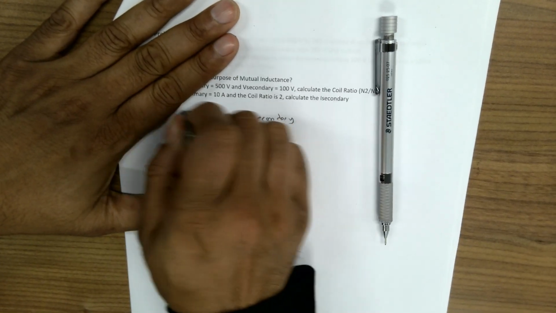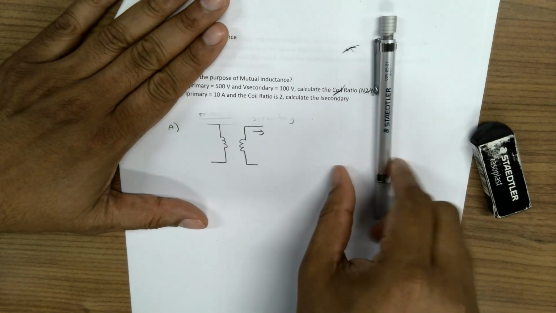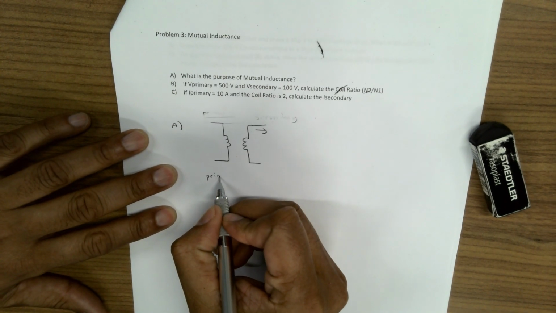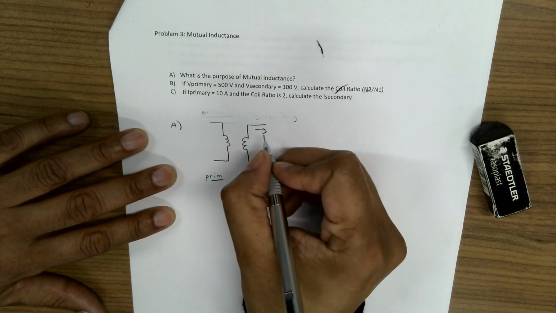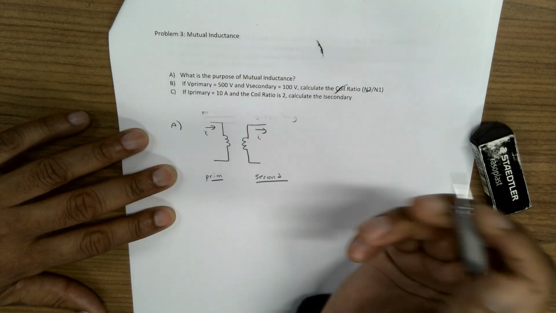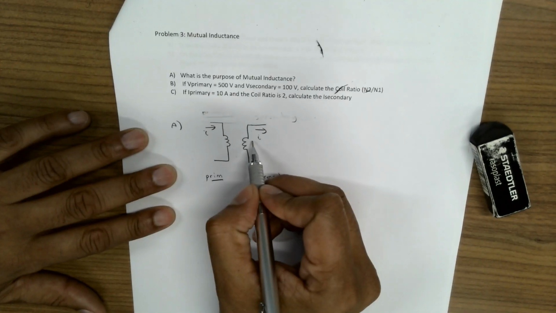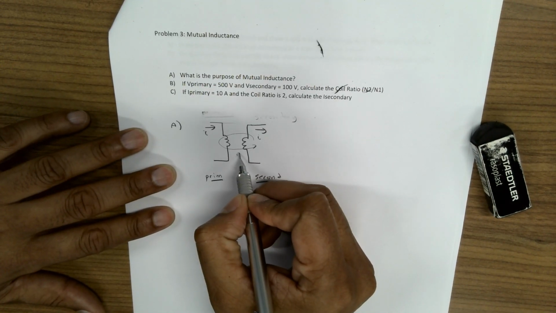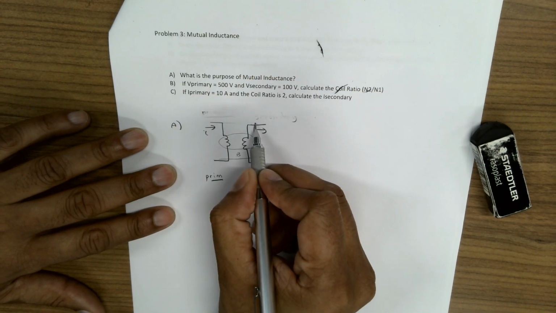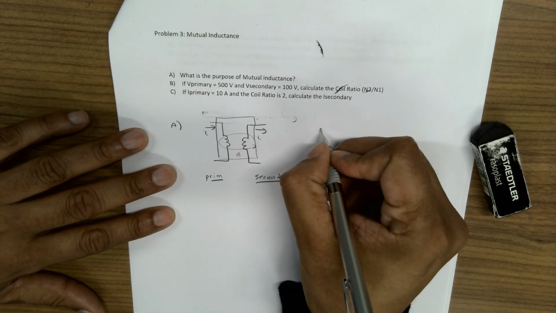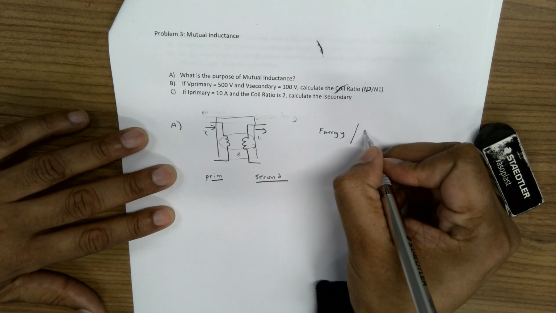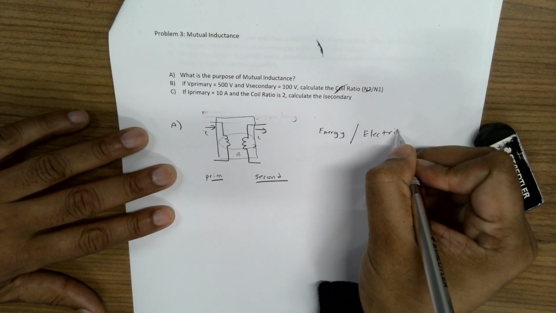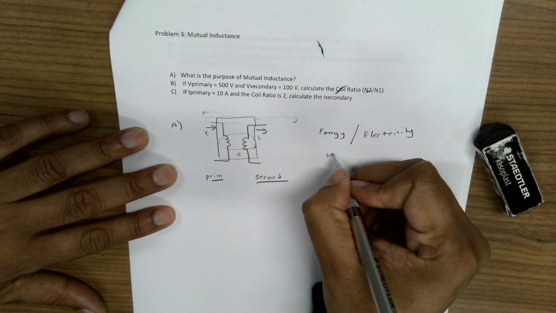Let me erase this real quick to make it easier for you. So obviously your primary is here, your secondary is here, all right? And obviously this is I, and this is obviously going to be some current here. So what happens now is you have a magnetic field that's kind of going around this way, right? So your energy is transferring, right? You have an energy transfer, I would say kind of a current or electricity transfer without loss.